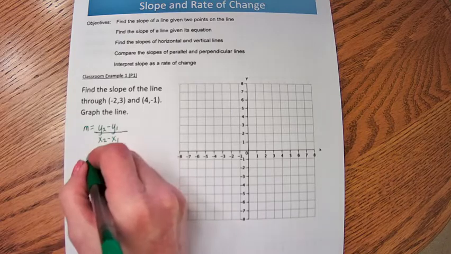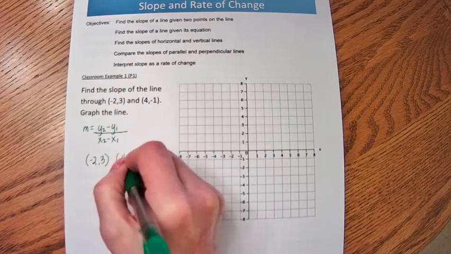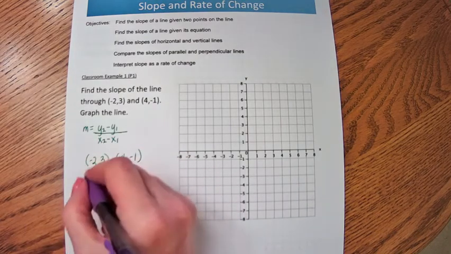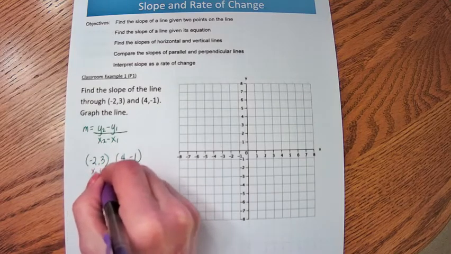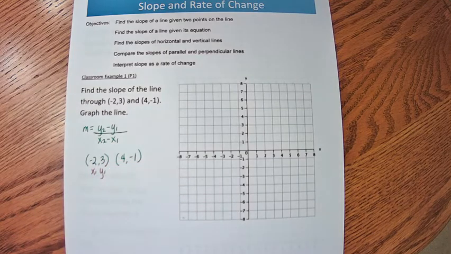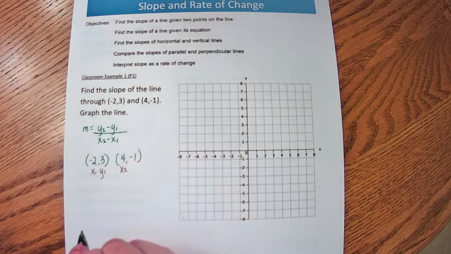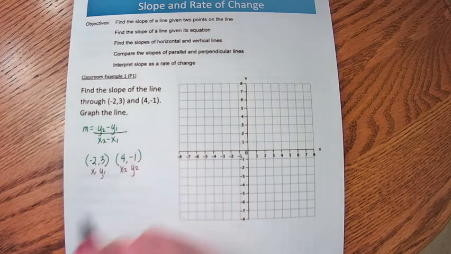So if I have the point negative 2, 3, and I have the point 4, negative 1, this is x1, the x for the first point, and this is y1, the y for the first point. This will be x2, the x value for the second point. This will be y2, the y value for the second point.